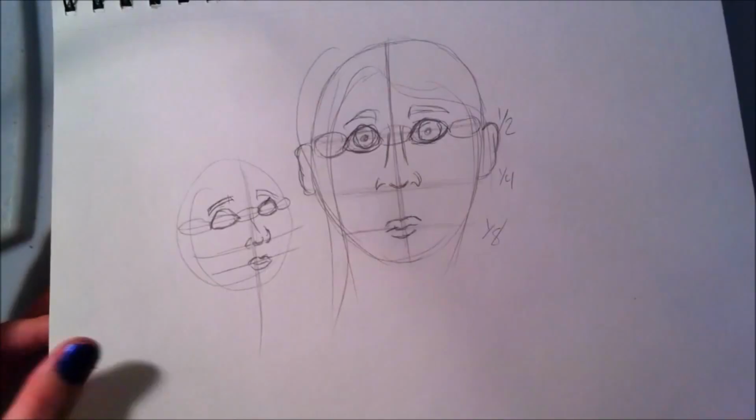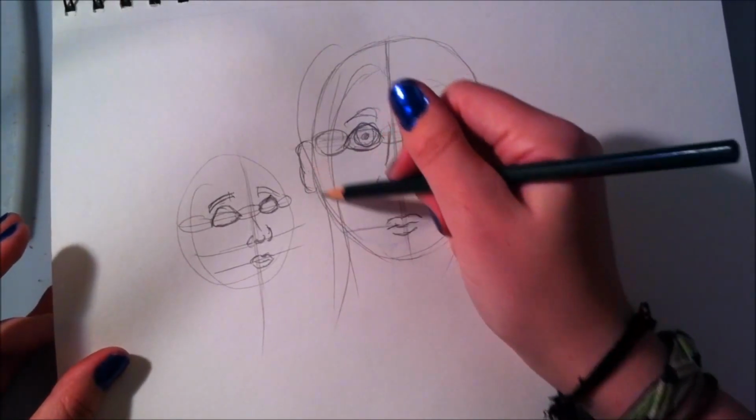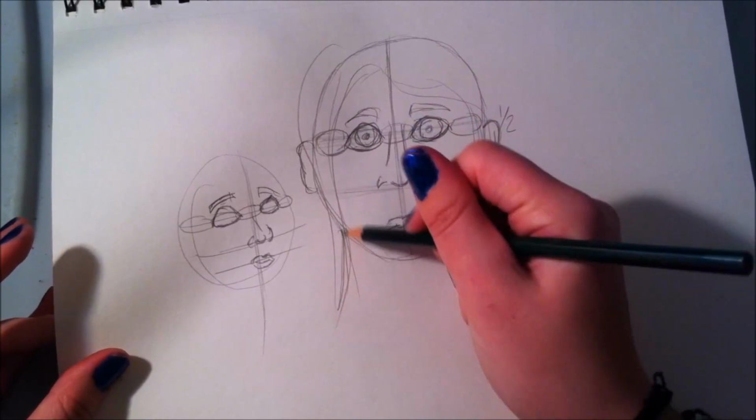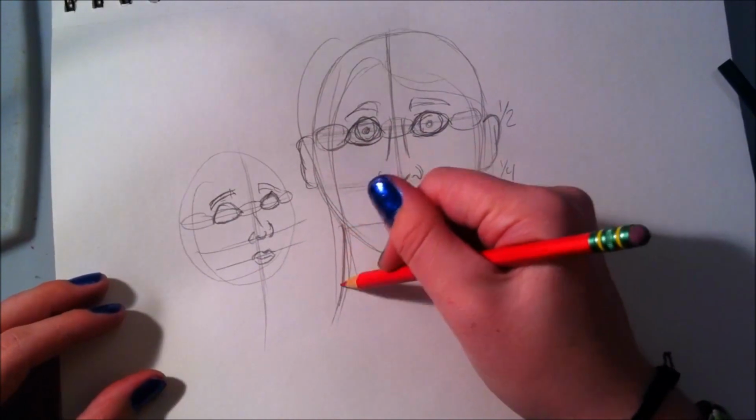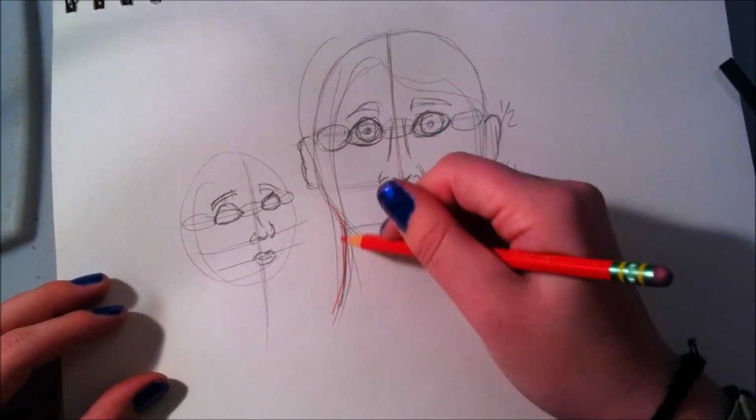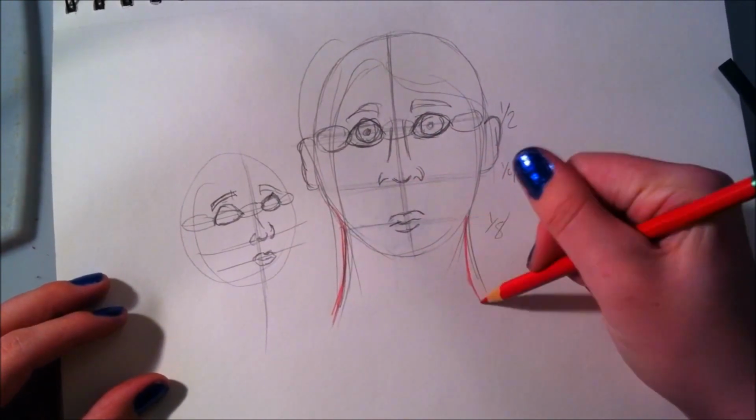Oh, and I forgot to mention one thing here. My teacher told us that the neck comes out from the ears. Here, I'll use a different color. So your neck, normally people draw it thin, but it comes out from your ears.